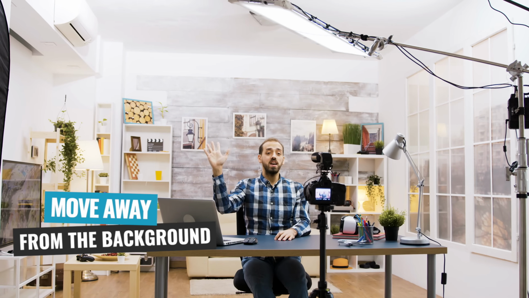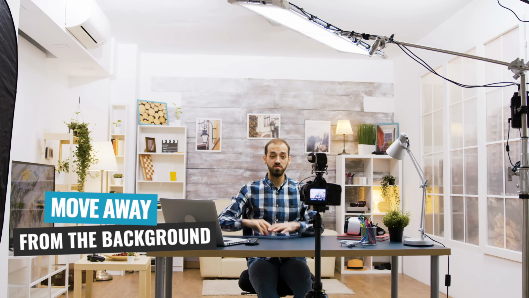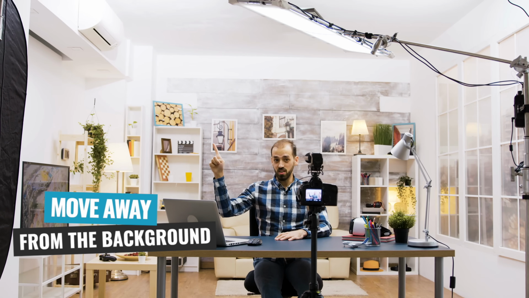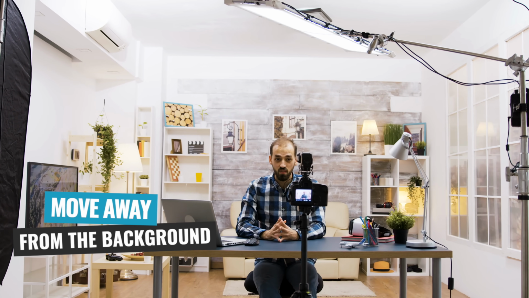Then, if you've got the ability to move yourself away from your background so that there is a greater distance between yourself or your subject of the video and the background that you want to blur out, then that will also give you a greater depth of field, or that blurrier background.